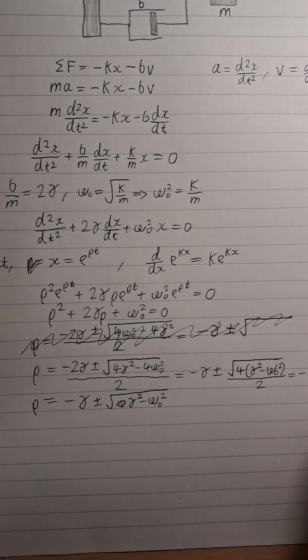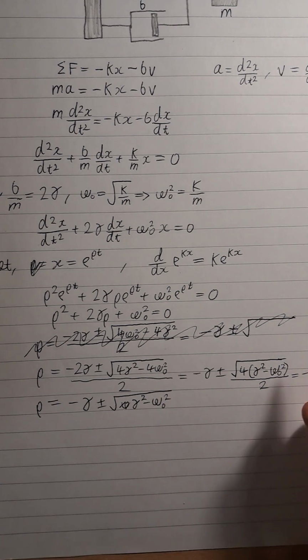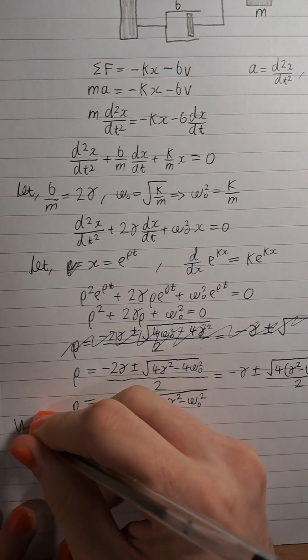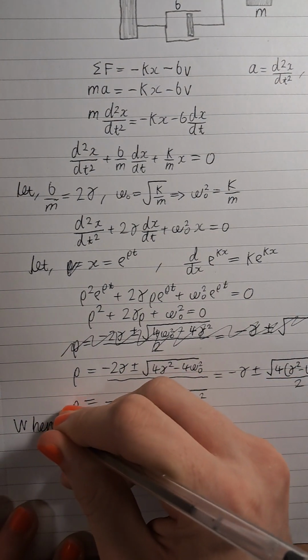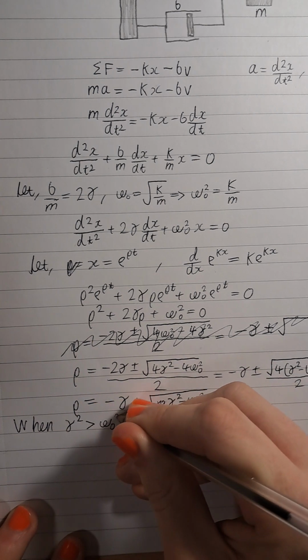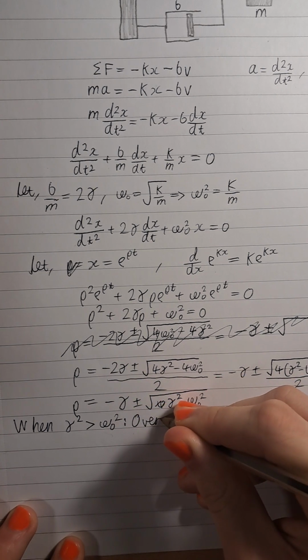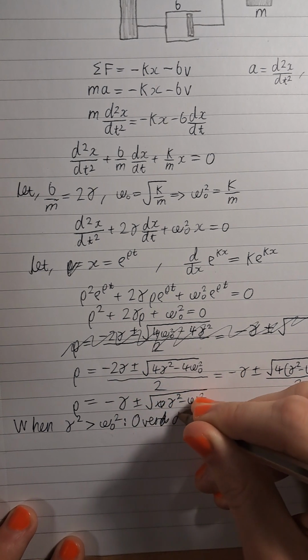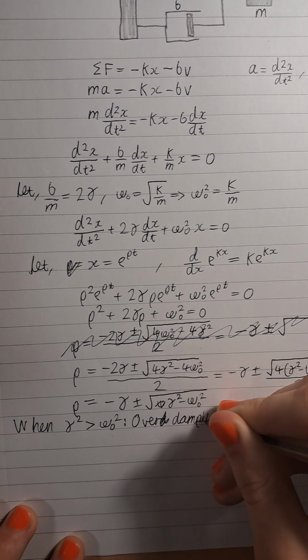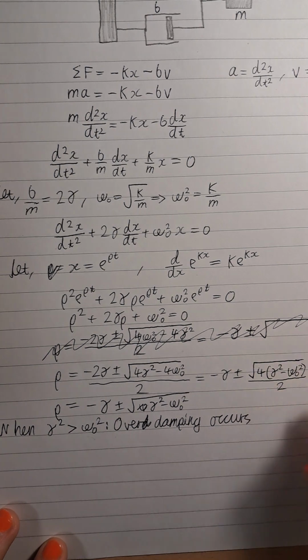The first one is when gamma squared is greater than omega squared. So if we write this down, when gamma squared is greater than omega squared, over damping occurs.